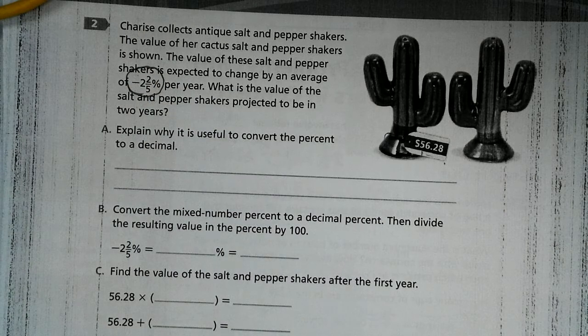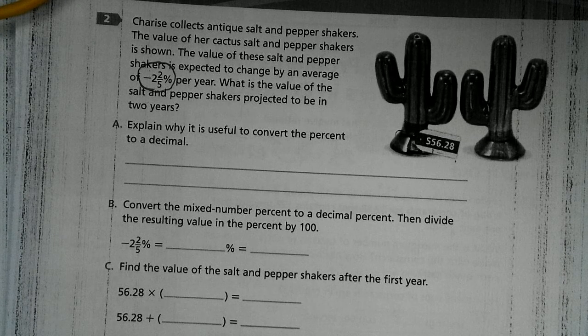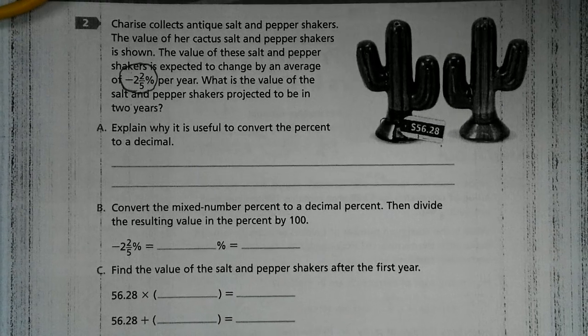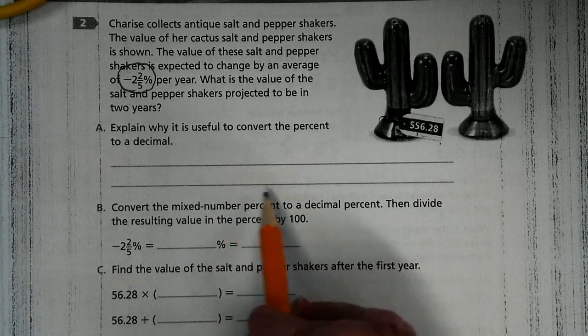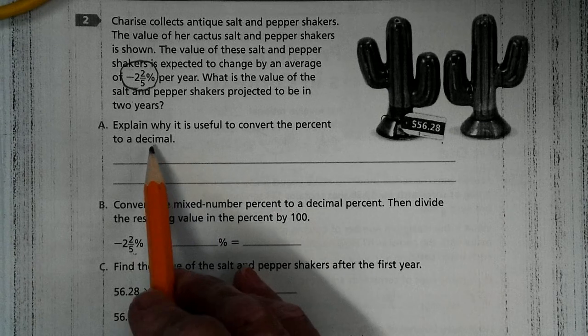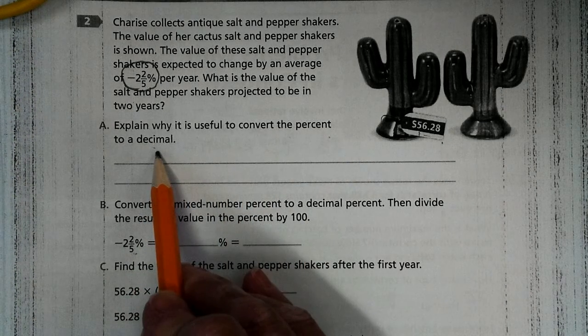So is her value going to go up or is her value going to go down? Go down. Thank you, Taylor. So Taylor said it's going to go down. So what we have to figure out is what that percent is. But let's answer this one. Explain why it is useful to convert the percent to a decimal.